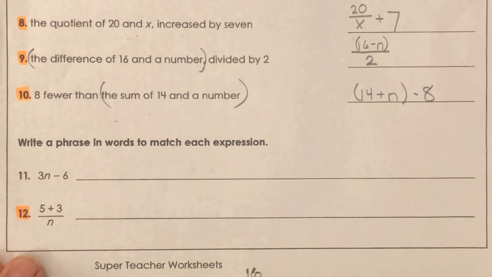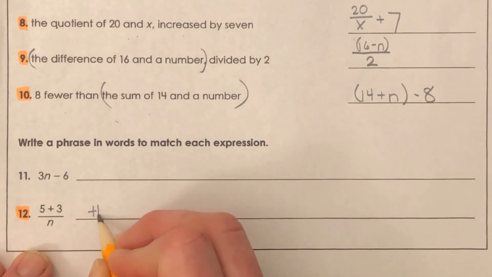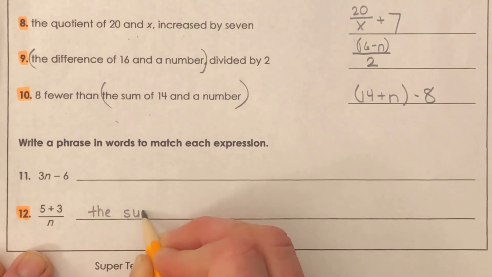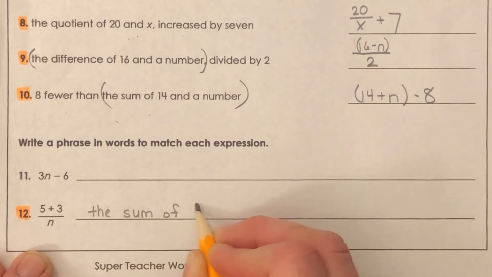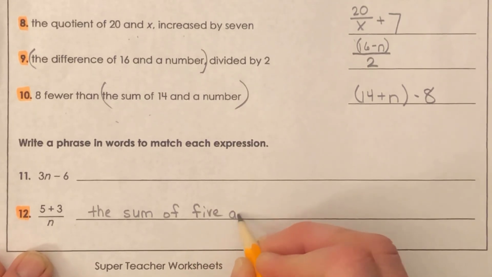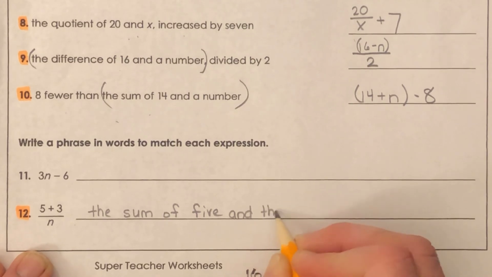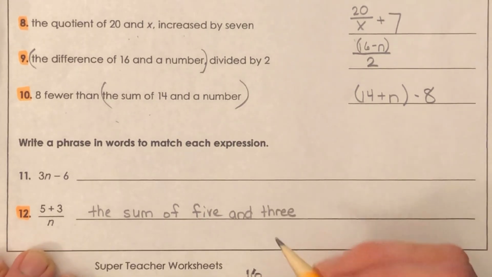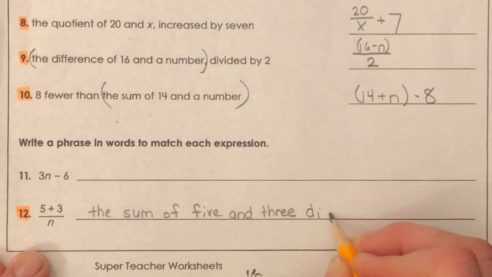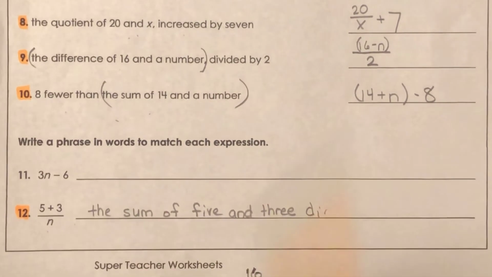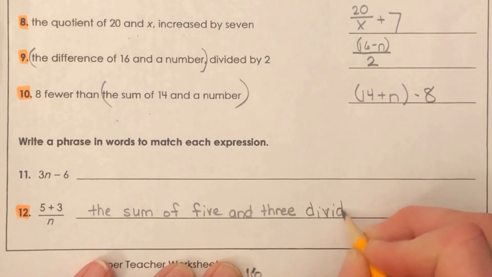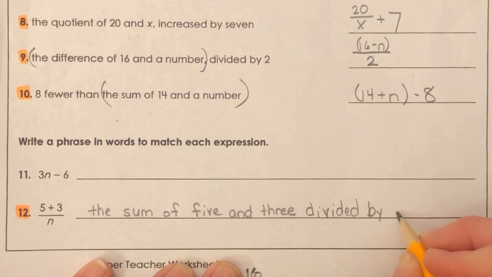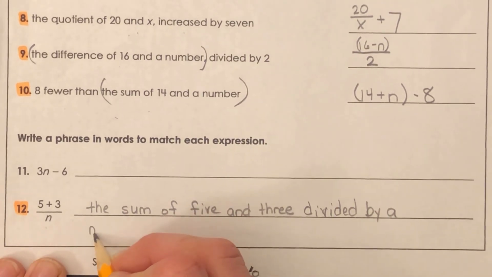So how about, let's see, the sum of 5 and 3 divided by, do I want to say n or a number? I'll say a number. Divided by a number.